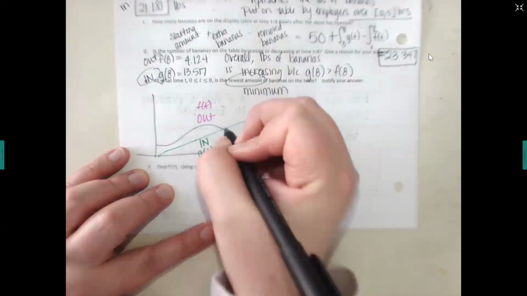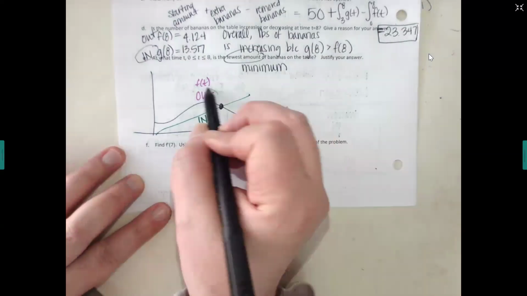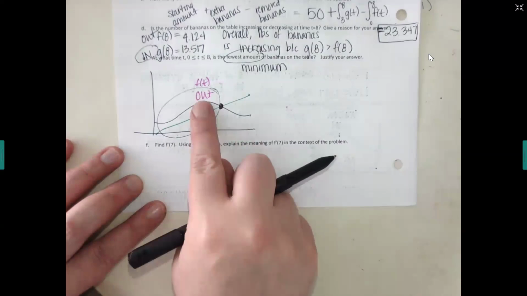And your minimum is still going to occur where those cross. Let's talk about why and make sure it makes sense. The first half of this interval, which one's bigger, the in or the out? Out. That means overall, what's happening to the bananas, going up or down?